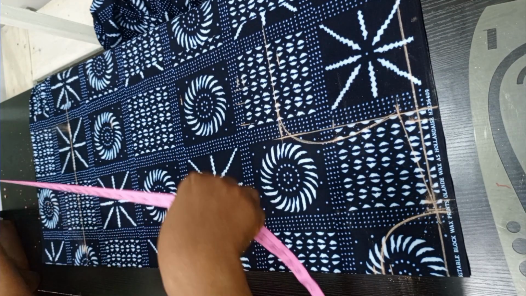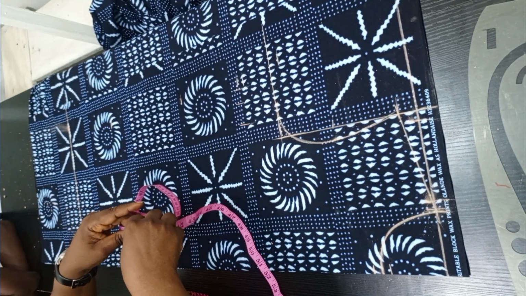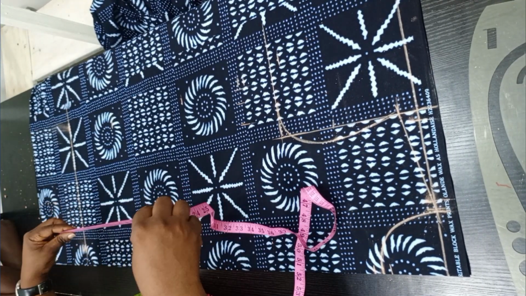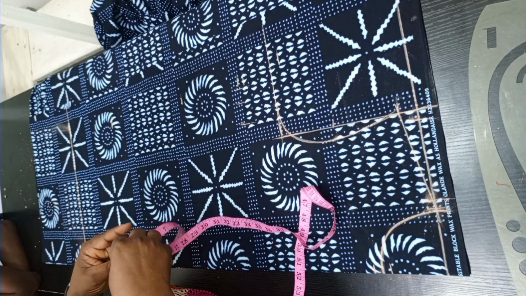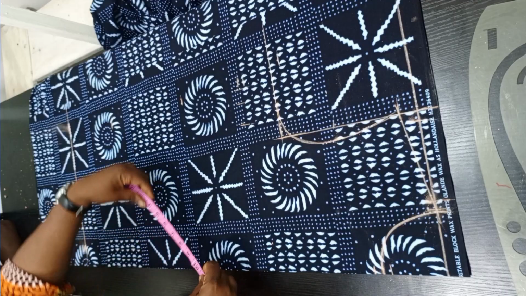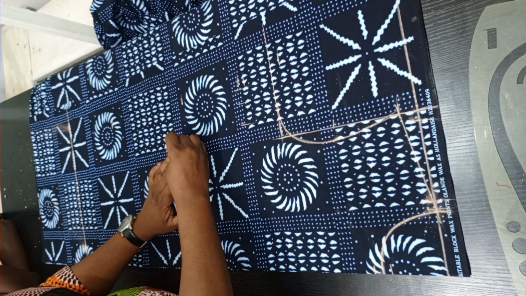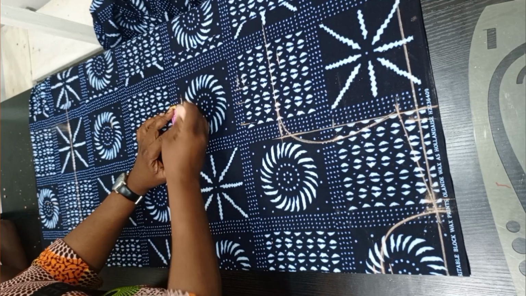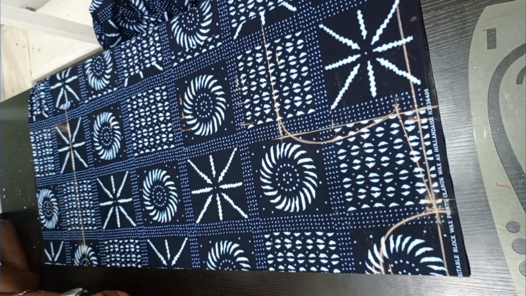So coming to the waist now, the waist is 38, and then I divided it by 4. So after the division, what I got, I marked it. I added 1 inch ease and 1.5 inch for sewing allowance.